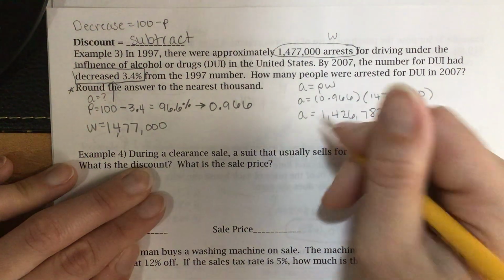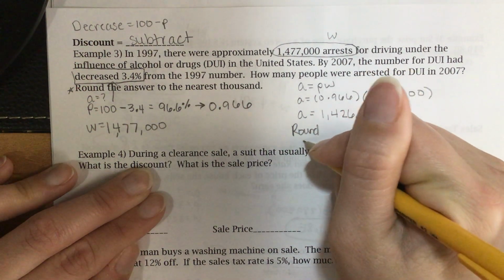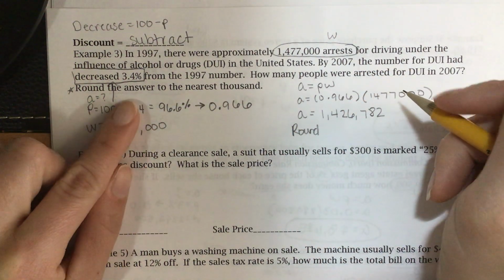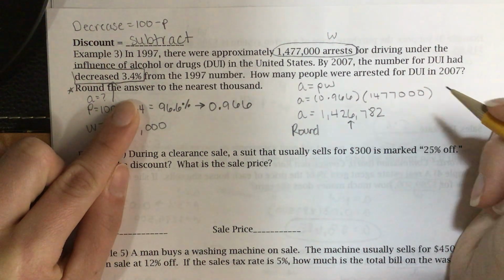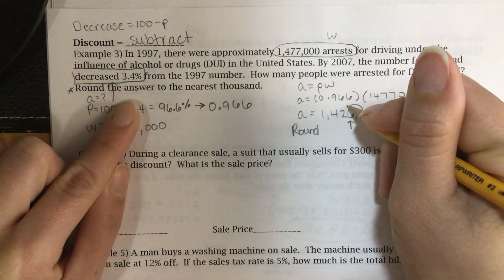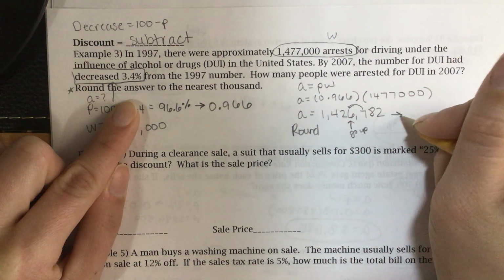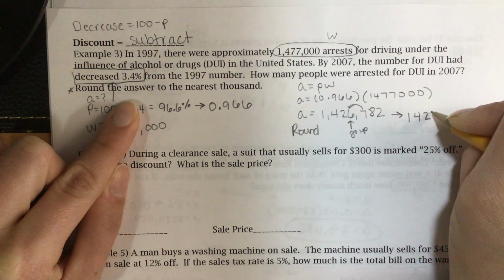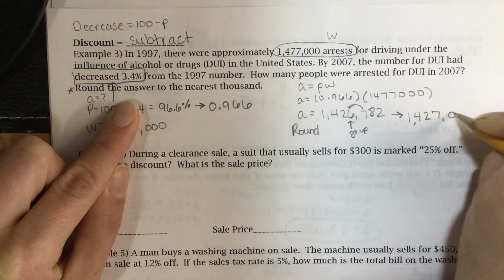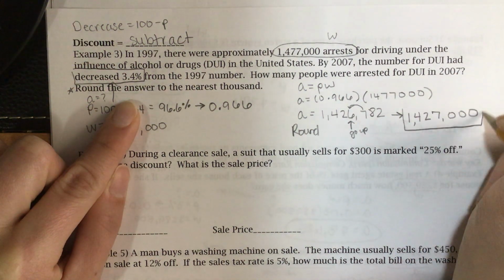Now we could do the last step, which is round. It wants us to round to the nearest 1,000. 1,000 is this number here, the 6. And the 7 tells the 6 to go up. So we round and we have 1, 4, 2, the 6 goes up to 7, and then we have 0, 0, 0. And that is our final answer.